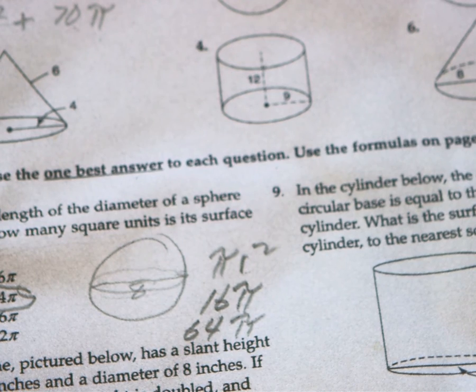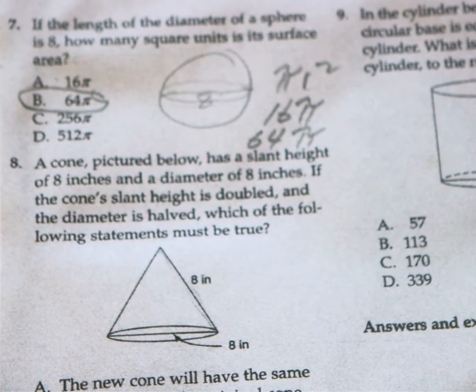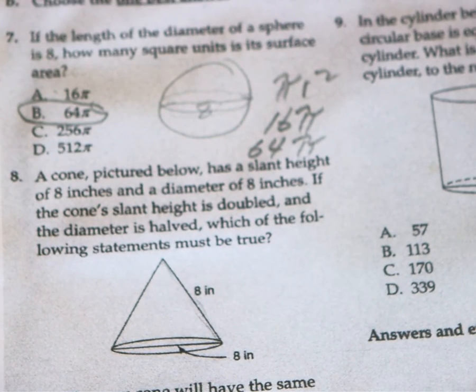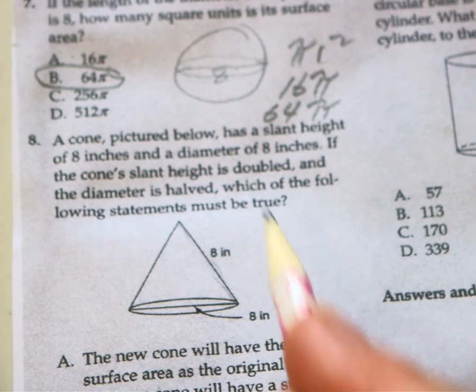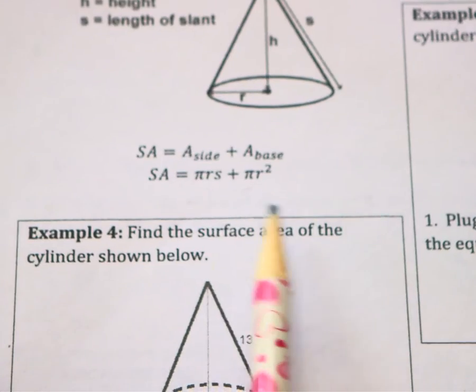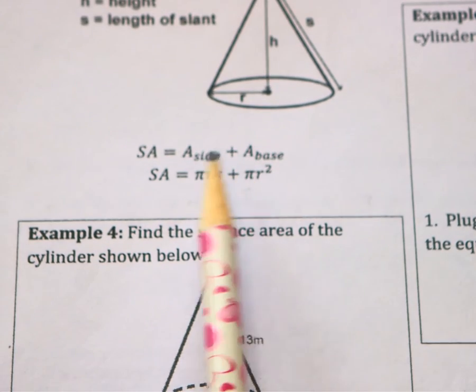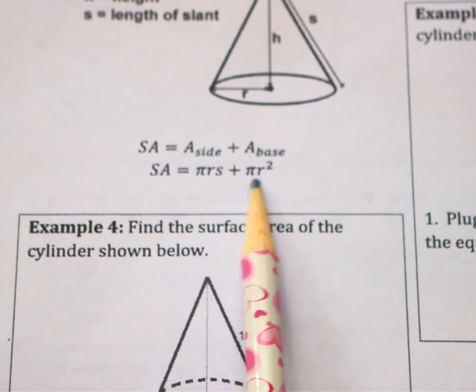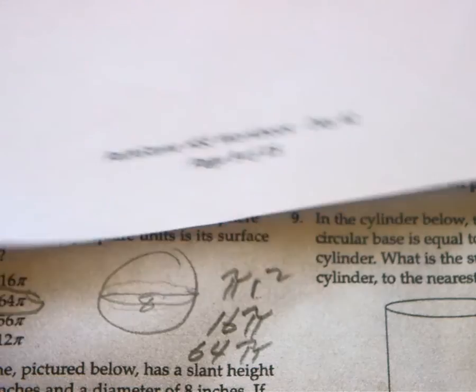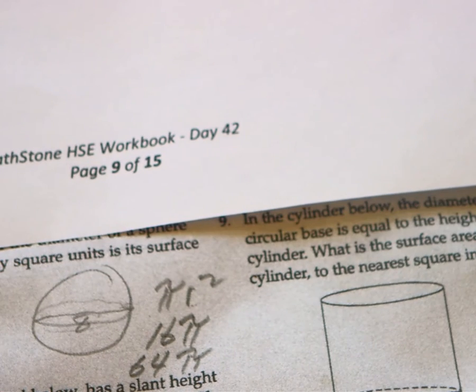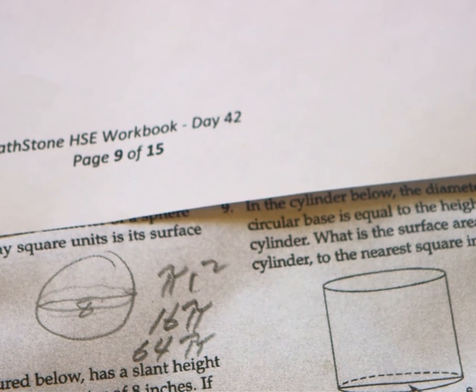So there's 2 ways you can do this. You can actually figure out the surface area and see how it changes. That might be the easiest if you have your formulas, right? But let's think about our formula. Our formula for a cone says get the area of the base and the area of the side. The area of the base is pi r squared. That's the easier one. Let's just write the formula.